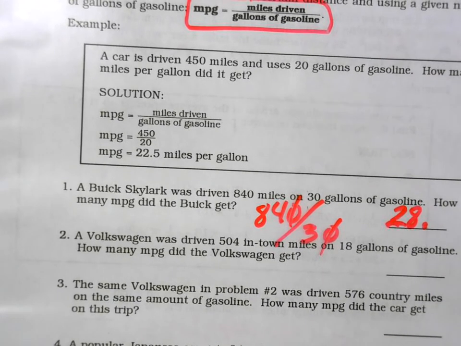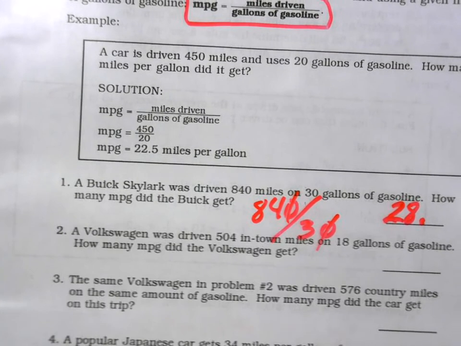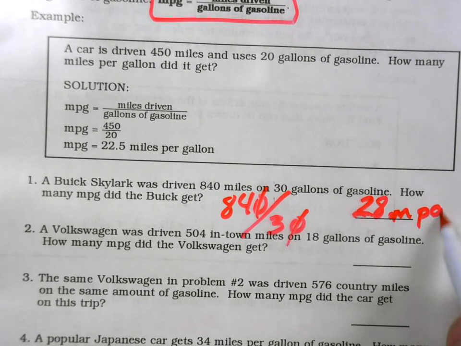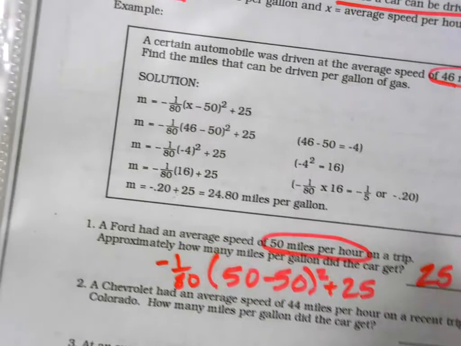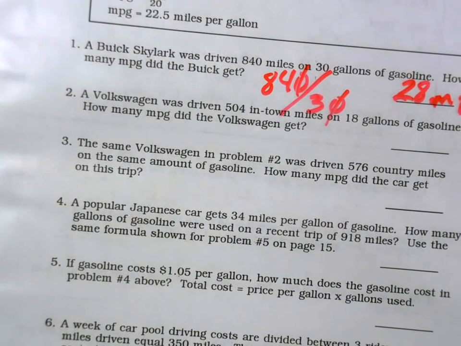Yes. Okay. So MPG, miles per gallon. Over here it was also MPG. Don't forget your unit.